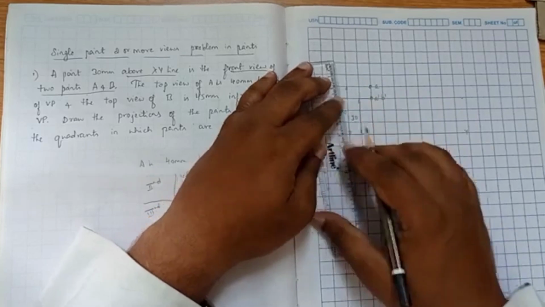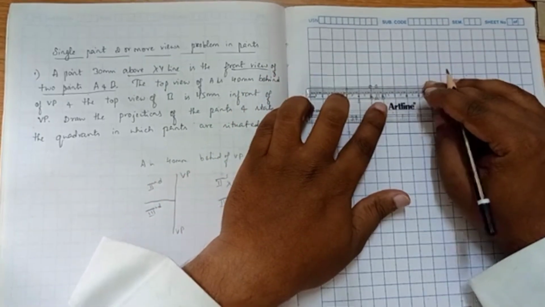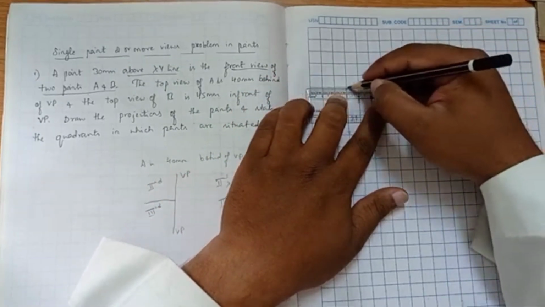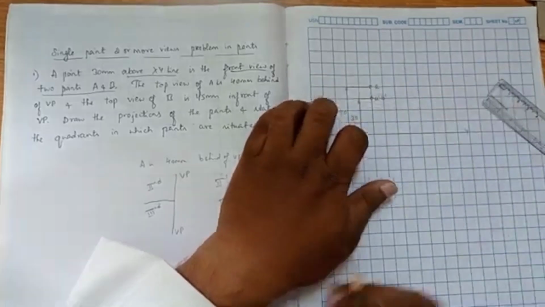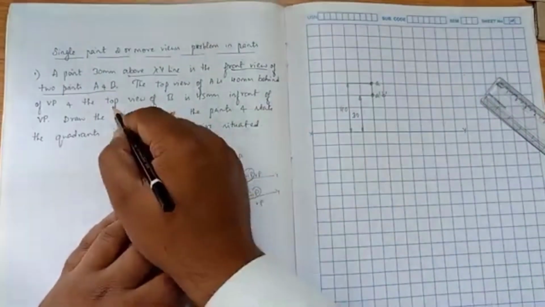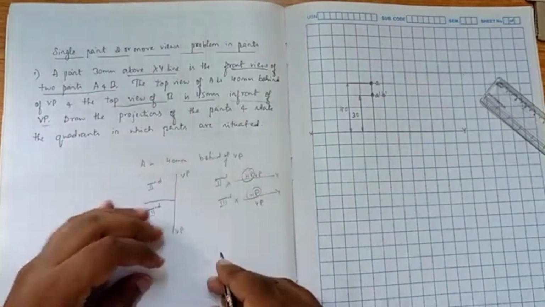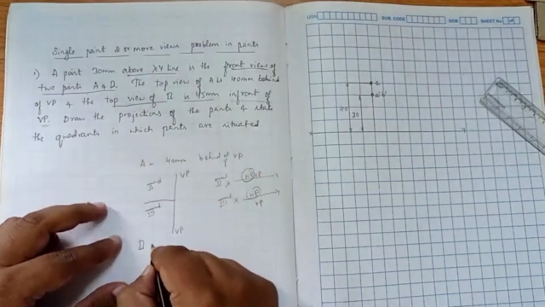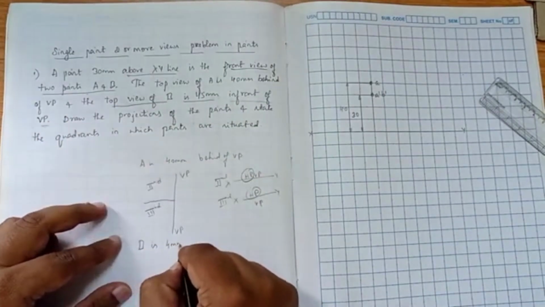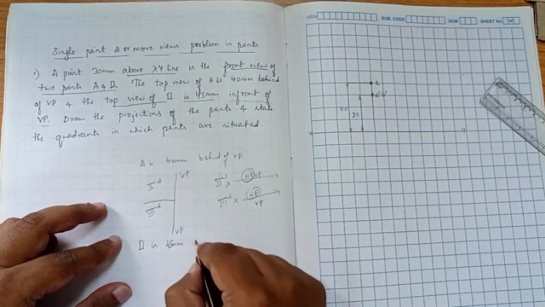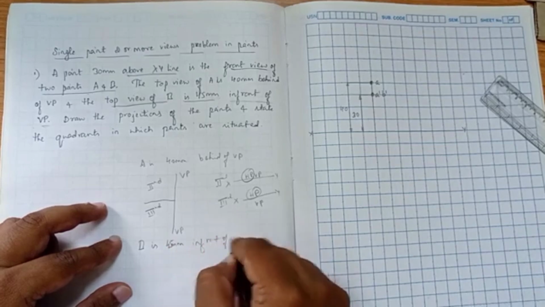So 40. Okay. Now similarly, the top view of B is 45 mm in front of VP.